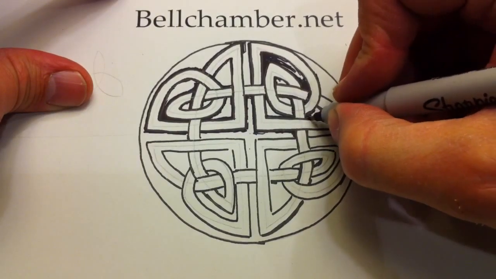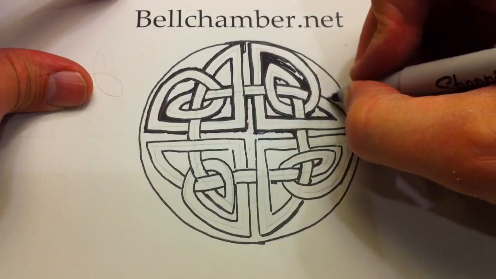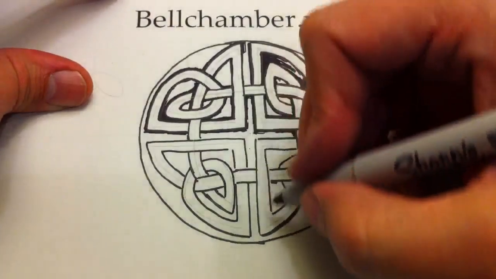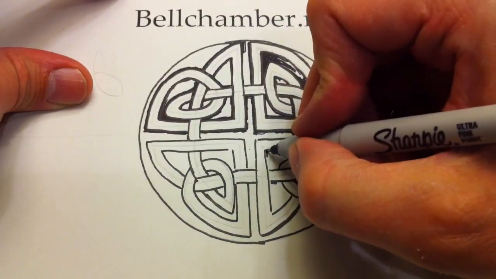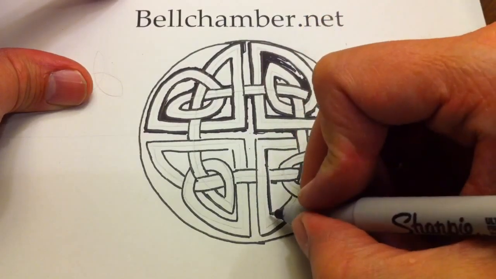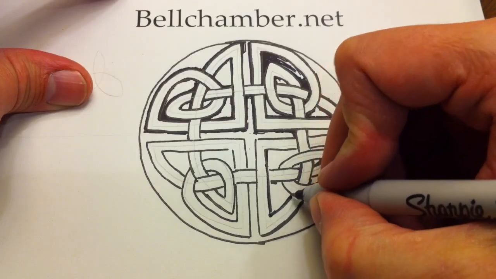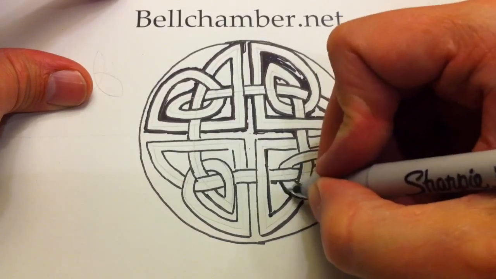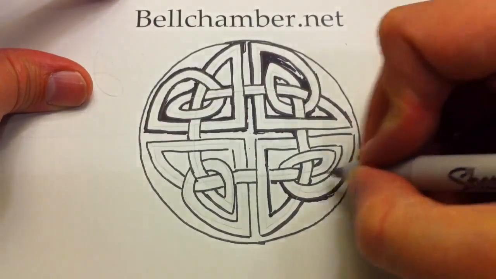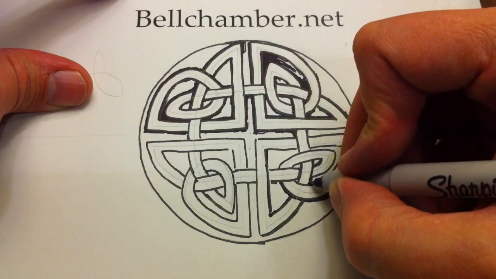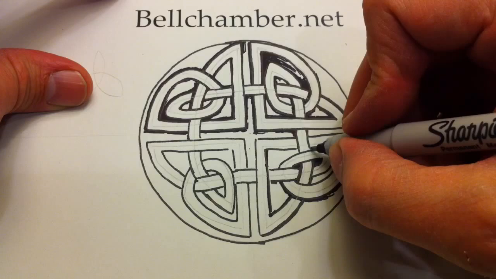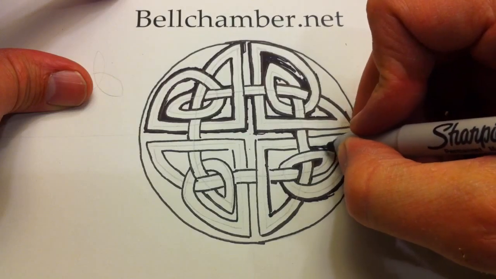Later on in the 7th century, the monastery in Lindisfarne was a place where many of the early Celtic gospel books were starting to be produced, and these are the ones that have knot designs in them.